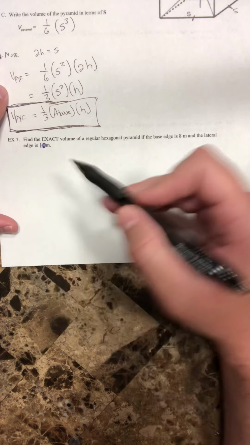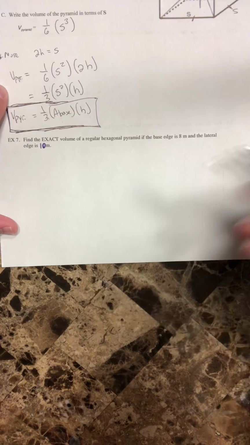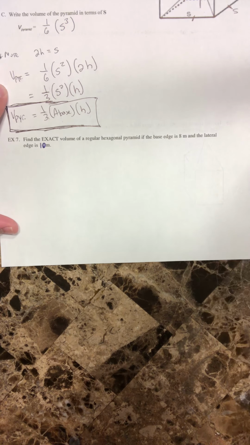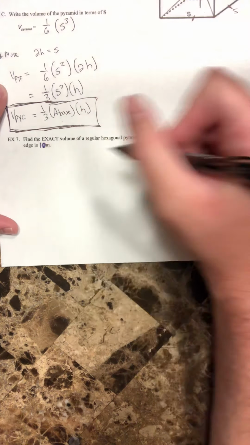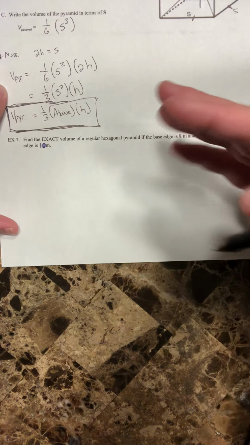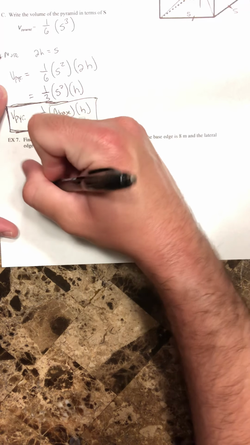So we need to stay away from using right triangle trigonometry. We'll have to notice as we go through it how we can keep the answer exact. It's always nice to have a diagram. Sometimes we get really caught up in drawing the pyramid. It doesn't need to be a perfect picture, but just something that will do.